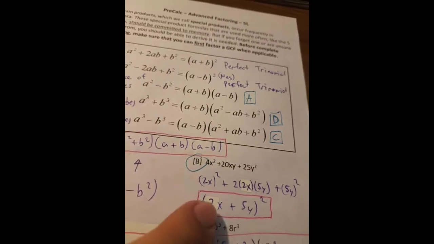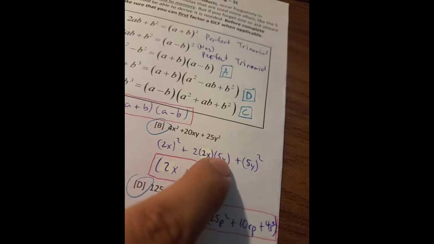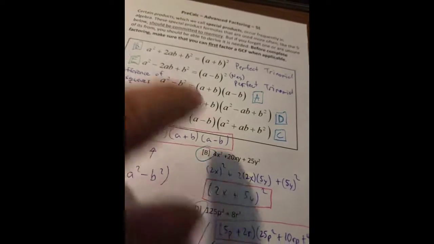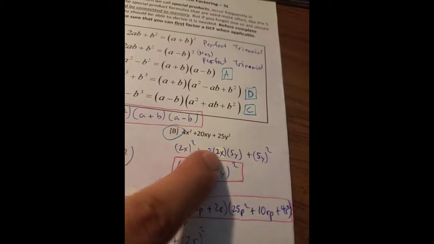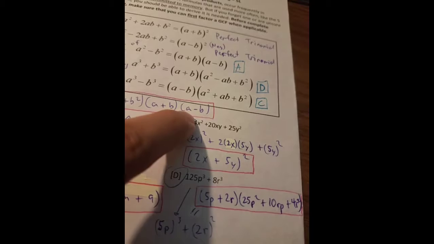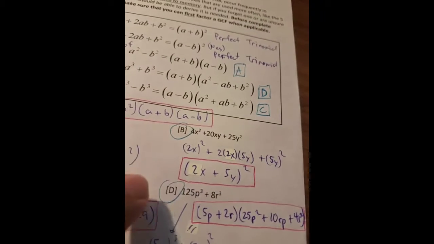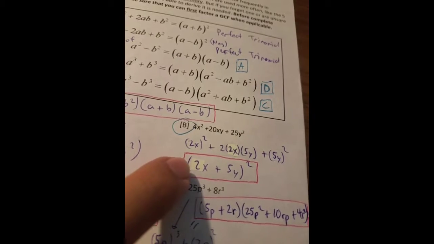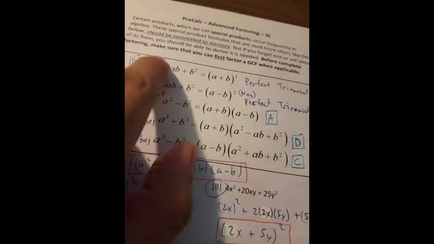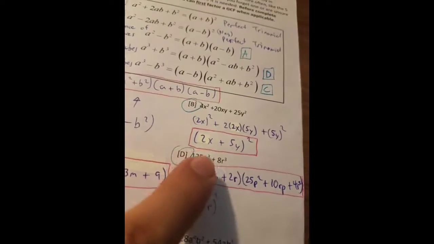2ab. So if a is 2x, 2x. If b is 5y, 5y. And that's my 2 from that 2. So I put it like this. And if that follows that, this is the same. And it is, because if you do this, you get this guy here. So, perfect. We can then factor to this form. If you have something like this, you can go to this factoring, and that's exactly how we finish it off.